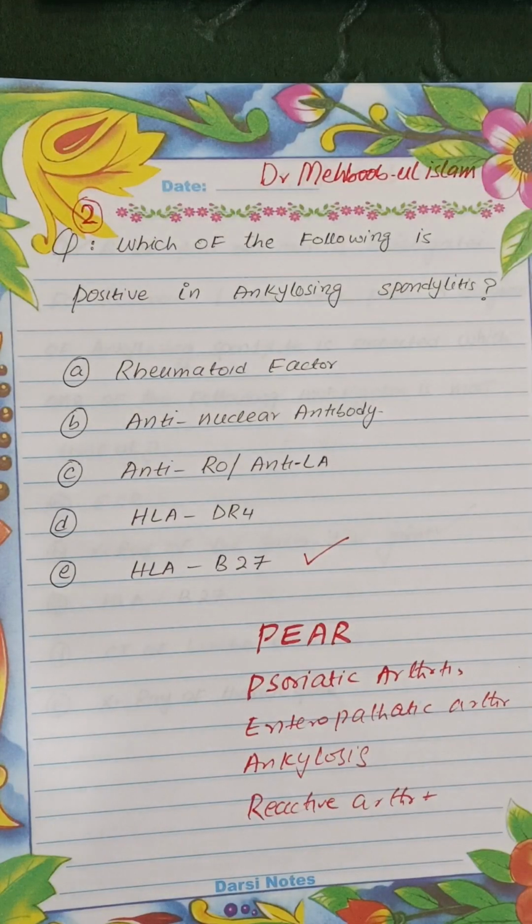Question number 2. Which of the following is positive in ankylosing spondylitis? Option A, rheumatoid factor. Option B, anti-nuclear antibodies. We know that rheumatoid factor and anti-nuclear antibodies are negative in ankylosing spondylitis. That is why ankylosing spondylitis is called a seronegative arthritis. Anti-Ro and anti-La are also negative in ankylosing spondylitis; they are positive in Sjogren's syndrome. HLA-DR4 is for rheumatoid arthritis and not for ankylosing spondylitis.